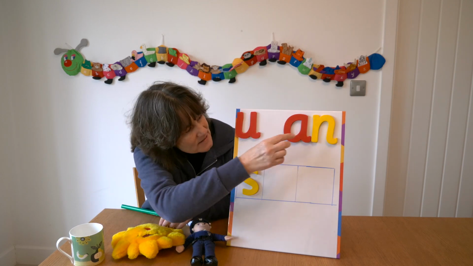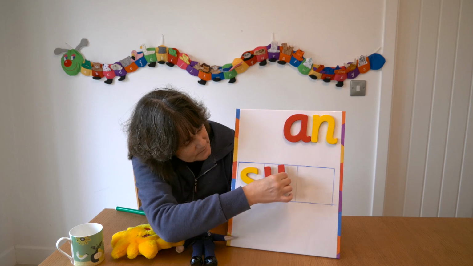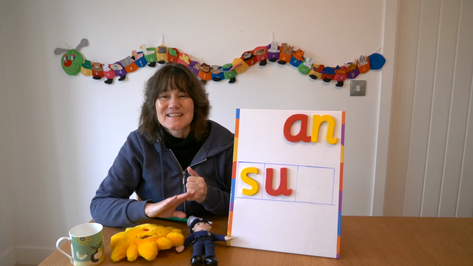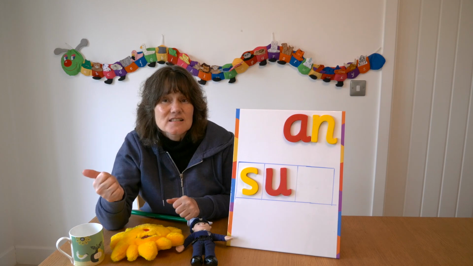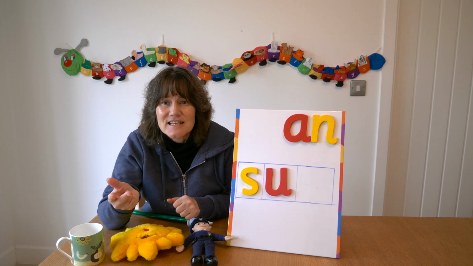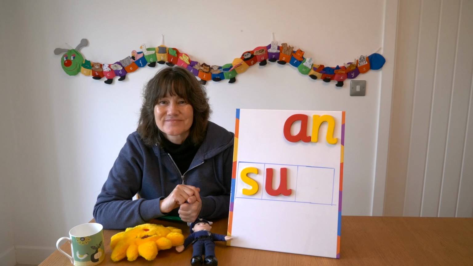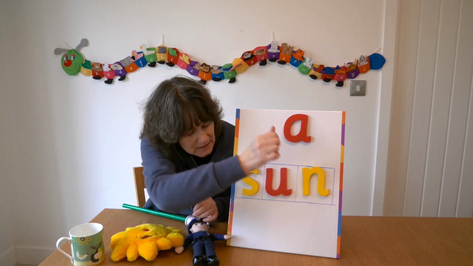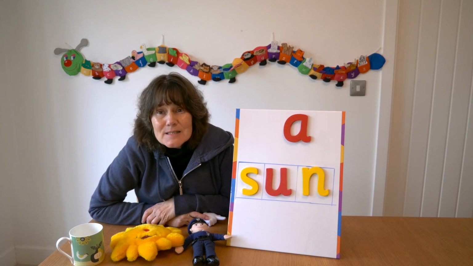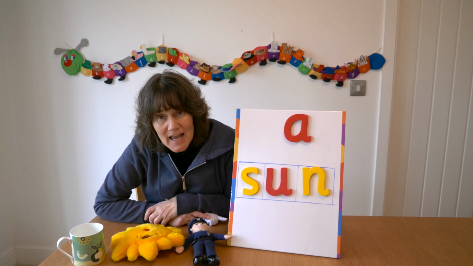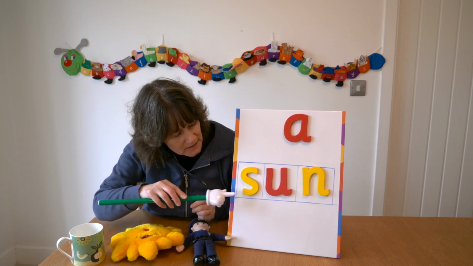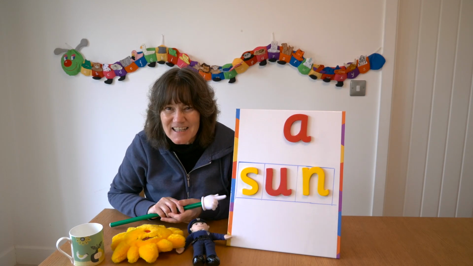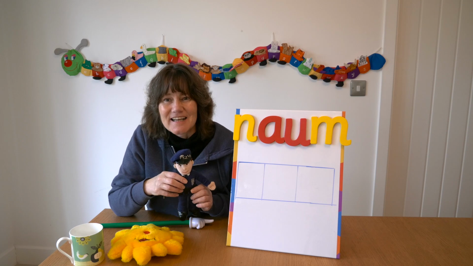It's an u, isn't it? And what's the last sound? S, u, n. Sun. It's a n. Like always, we need to blend the sounds together to check that we have made the right word. S, u, n, sun.